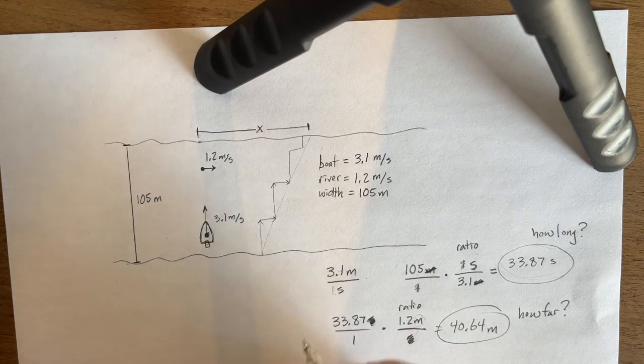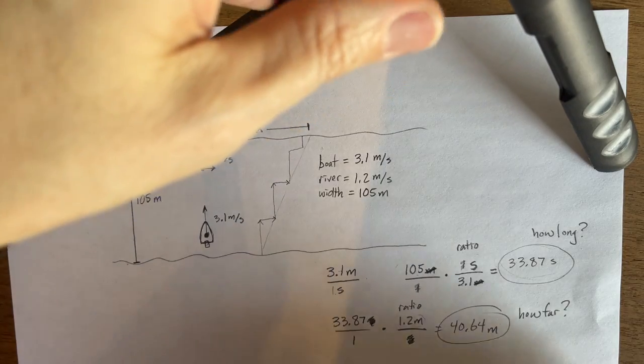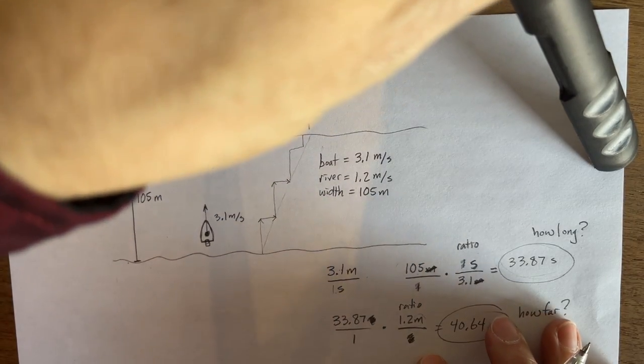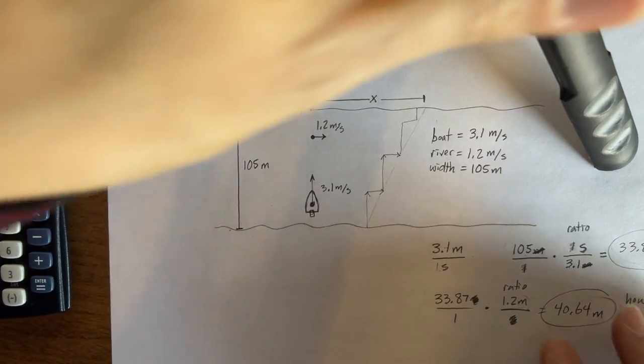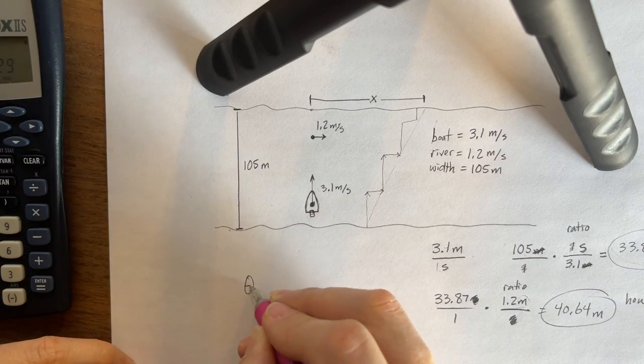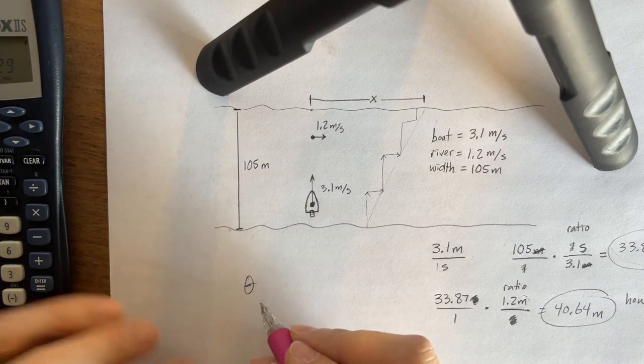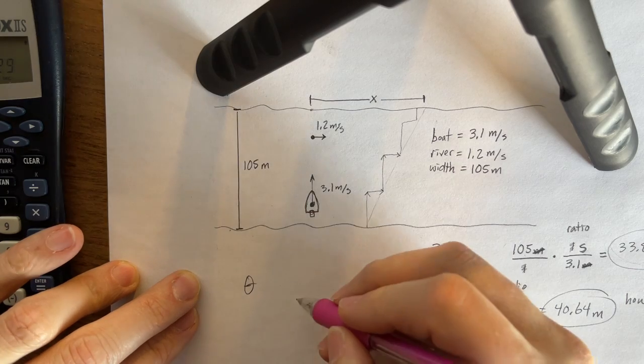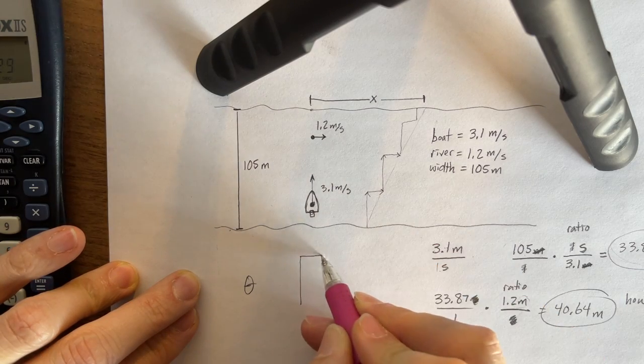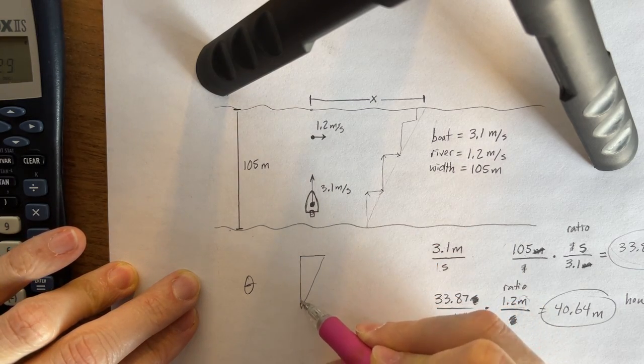And in this case, hopefully you can see this. Let me scoot my camera over. If you're going to find the angle, essentially you have a right triangle.